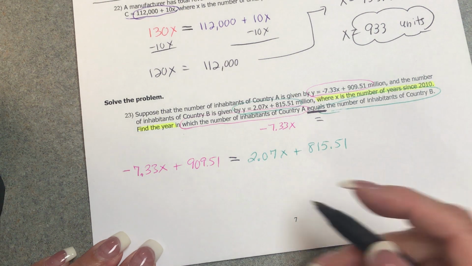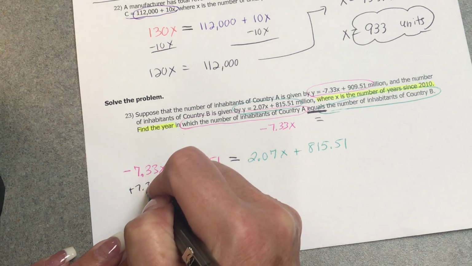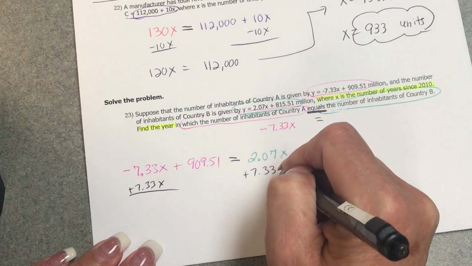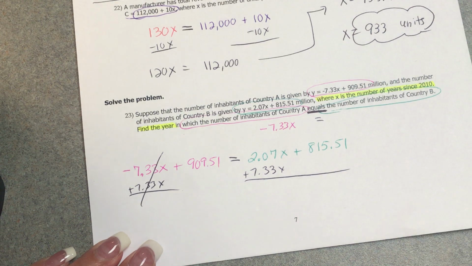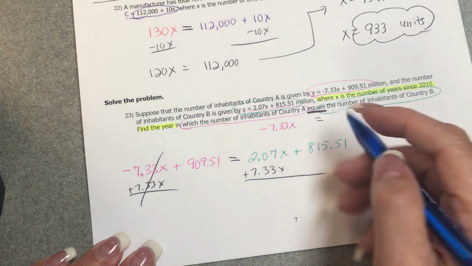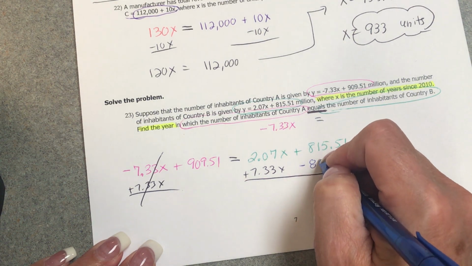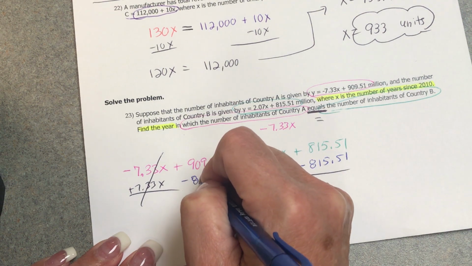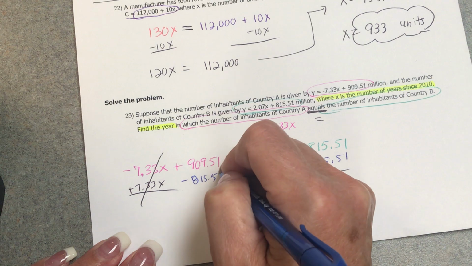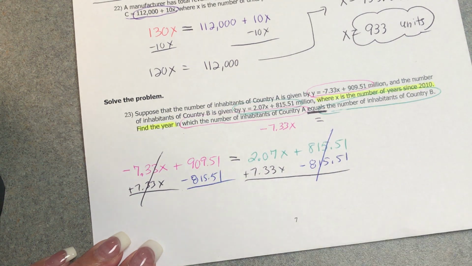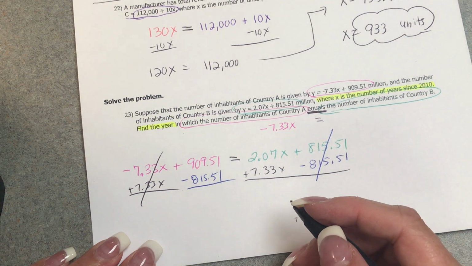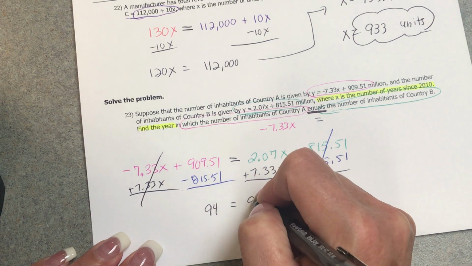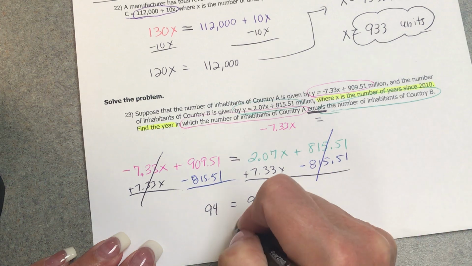So I'm going to add 7.33x to both sides so that it cancels out there, and in the same breath I'm going to subtract 815.51, so that cancels, and I'm going to end up with 94 equaling 9.4x.